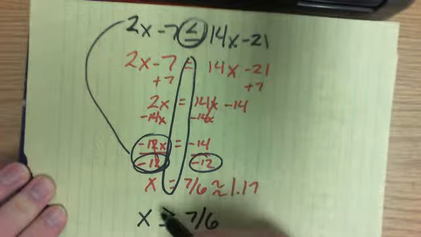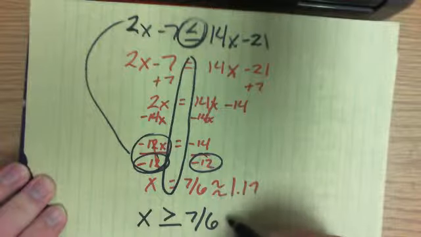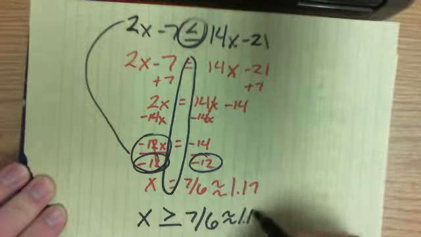So really, x is greater than or equal to 7/6, or about 1.17.